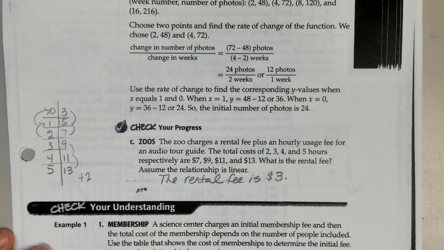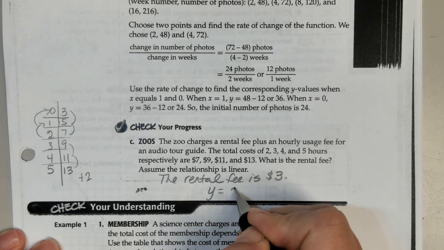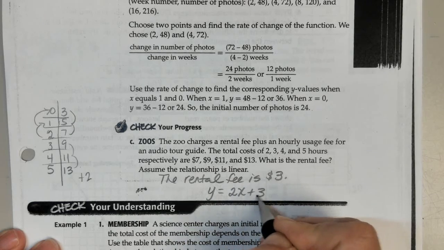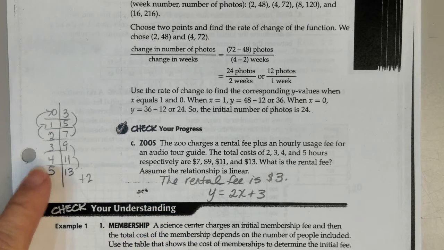The function for this one, if I was going to write the equation, it would be y equals the $2 per hour plus the $3 rental fee. So see, once you understand what's happening in the problem and you see the rate of change and the y-intercept, it's very easy to write the equation. That'll actually get us ready for what we're going to do next week.